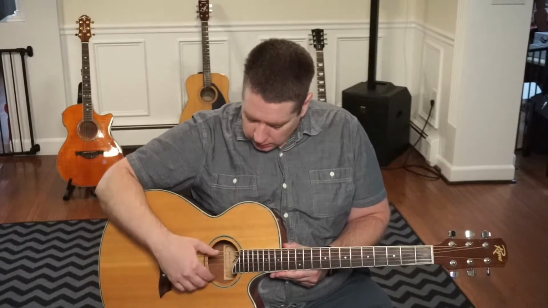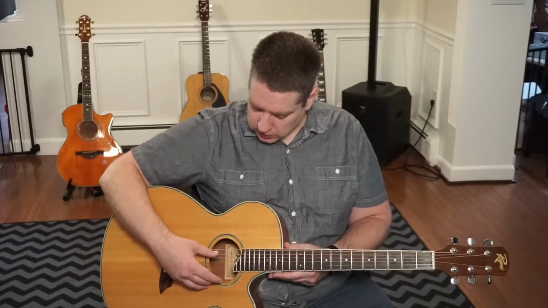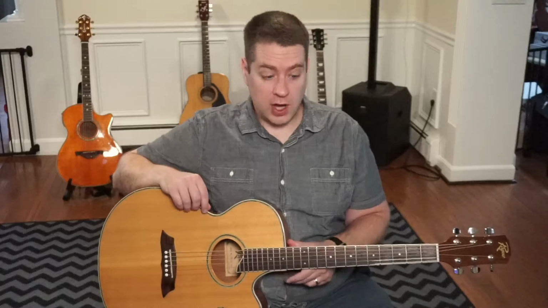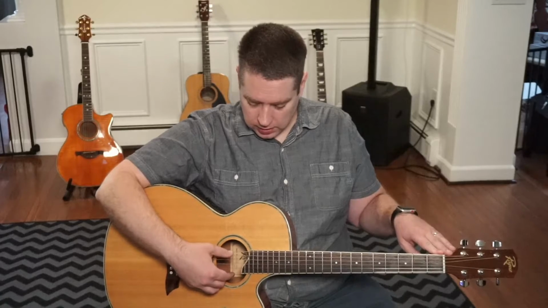Again, we have 6 strings, and we're going to name these strings by the letter name of the note that the string represents. This first string, the thickest string and the highest up height-wise on the guitar, is called the low E. From there, we go to A, then to D, then to G, then to B, and then to high E.